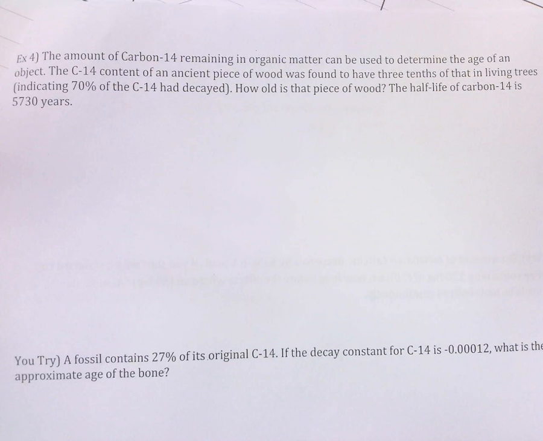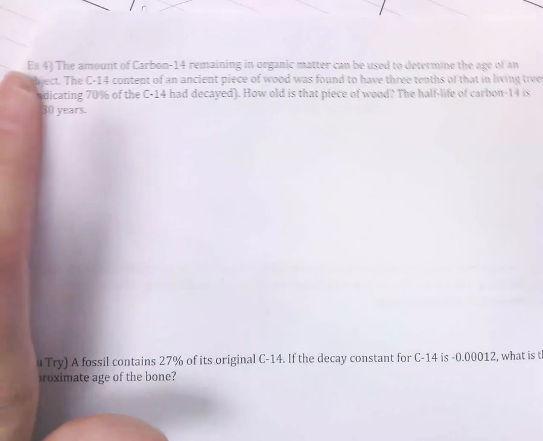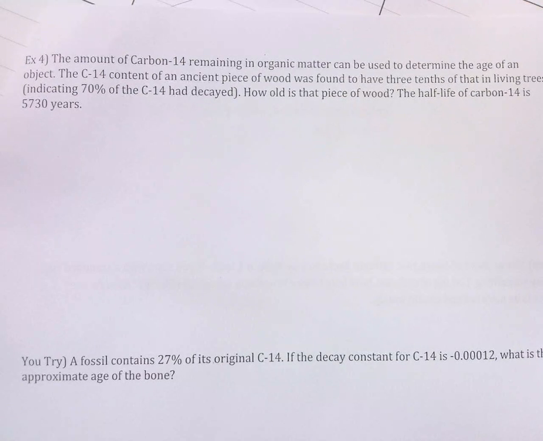Carbon-14, an isotope of carbon remaining in organic matter, can be used to determine the age of an object. So, for example, right now you are alive, and if I analyzed the amount of carbon-14 in your body, you would have 100% carbon-14. When you die, it slowly decays, okay?